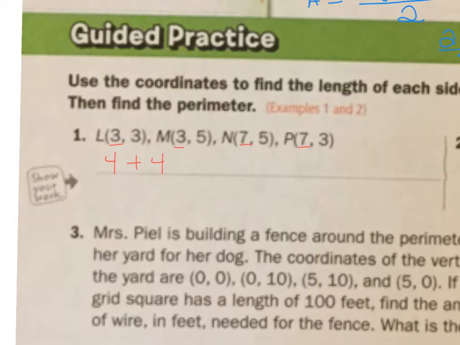And we're going to add these together. Then let's do the y's. This y and this y is 2. And this y and this y is another 2. So the perimeter is 4 plus 4 is 8, plus 2 is 10, plus 2 more equals 12. 12 units. Okay?